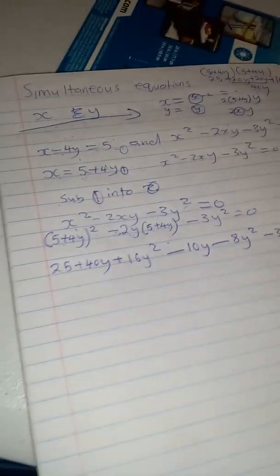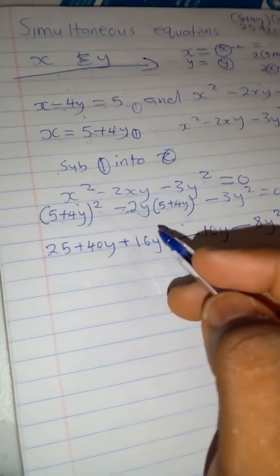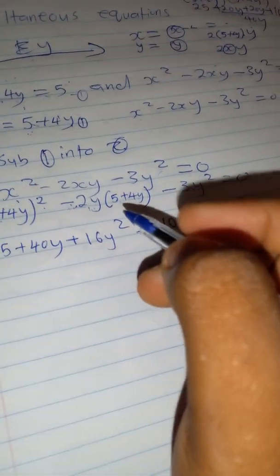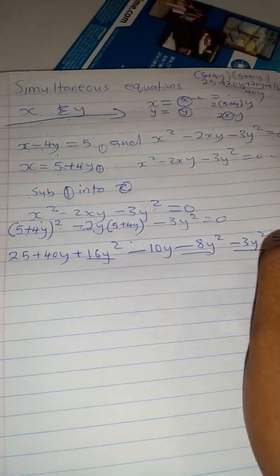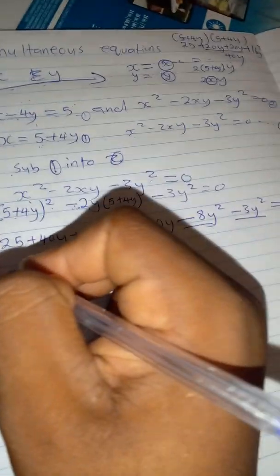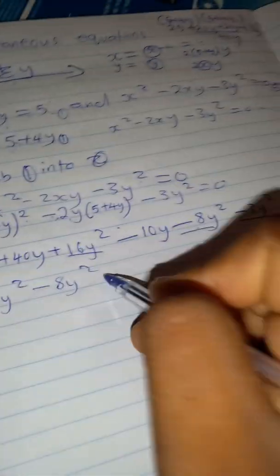Everything equals 0. Okay, let's do the like terms. We start with the terms that are squared. You see, they are the like terms. So you're going to simply say 16y squared minus 8y squared minus 3y squared.